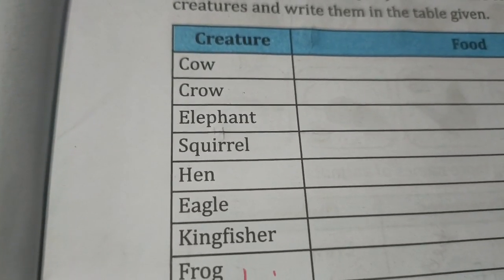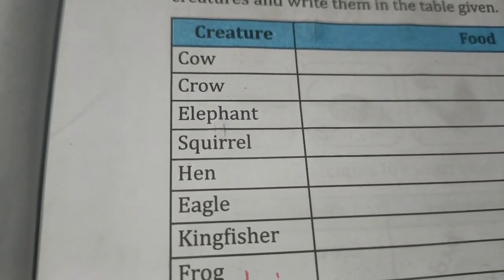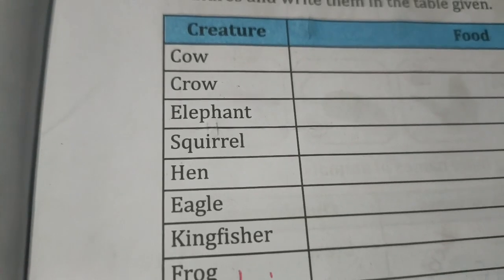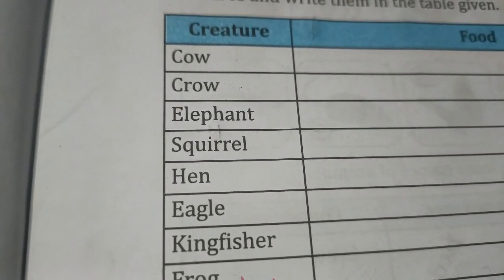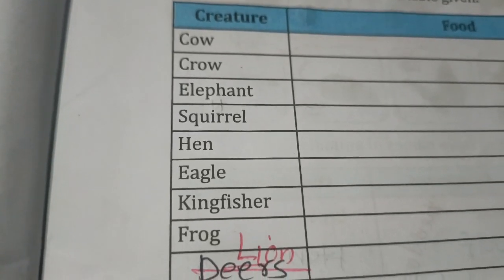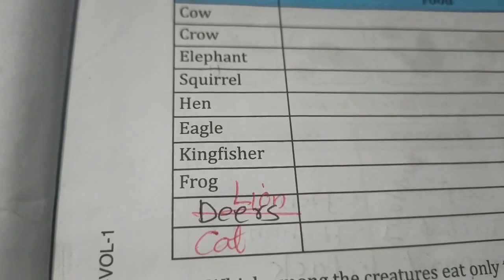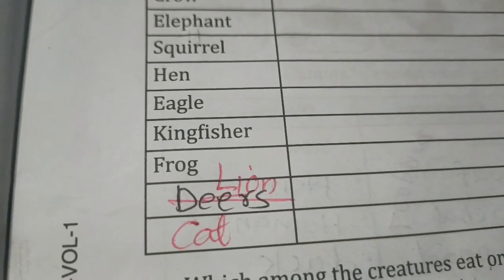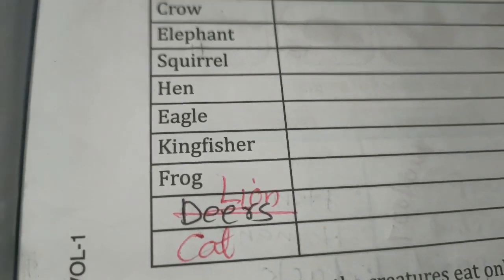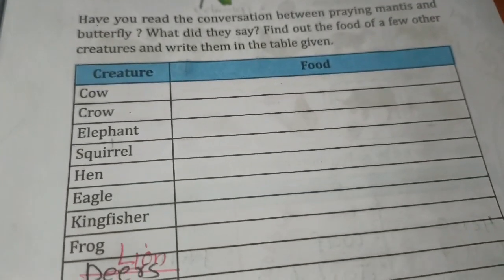Eagle: fish, snake, rabbits, small birds. Kingfisher: fish, frogs, insects in water. Frog: flies, worms and moths. And in these 2 columns you write lion and cat and write their food here.